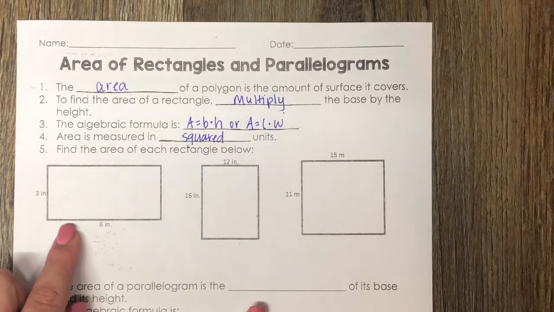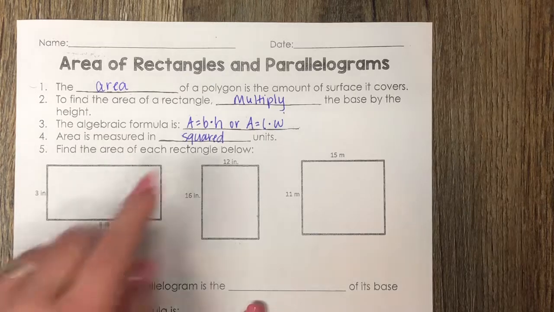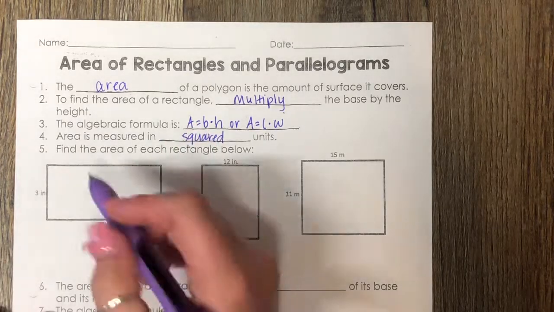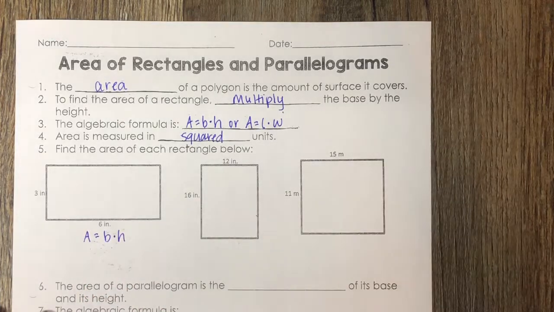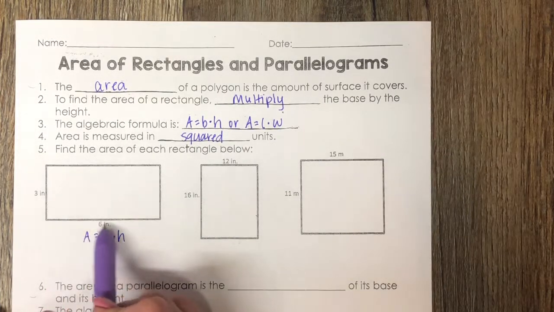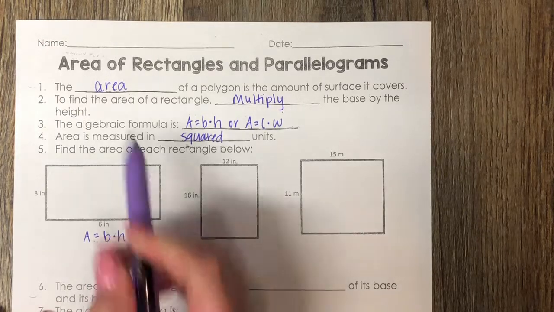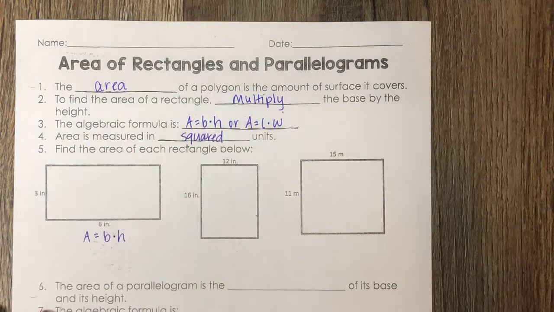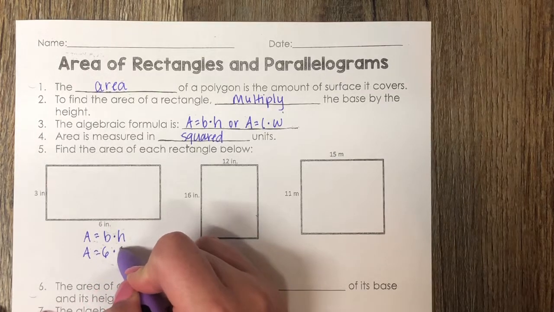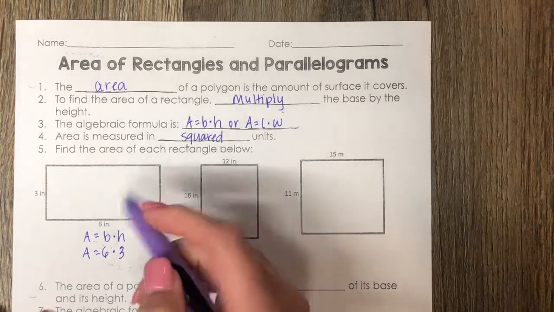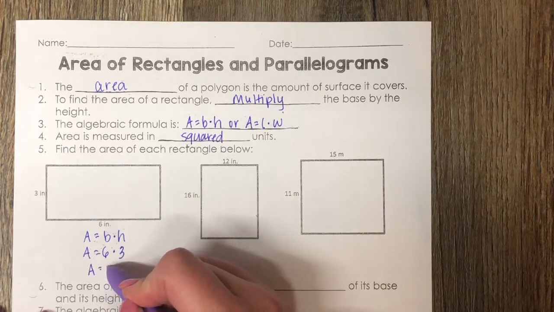So starting with the first example, the first thing you're always going to do when asked to find the area of any shape is write down the formula. So this is a rectangle, so our formula, as we said in number 3, is area equals base times height. In this example, the base of our shape is 6 inches and the height is 3 inches. So area will equal 6 times 3, which means that area equals 18.